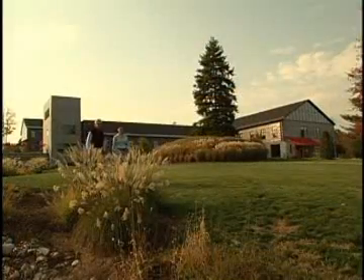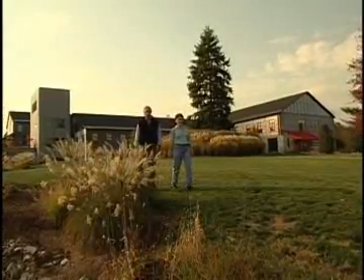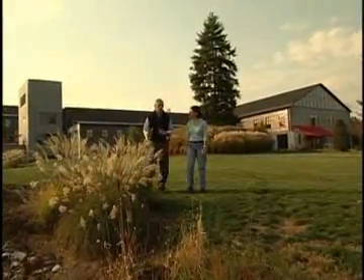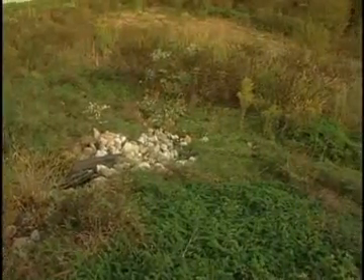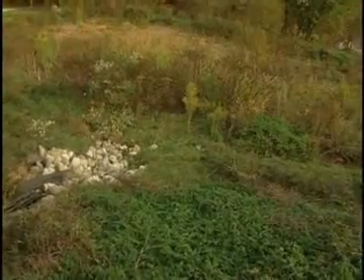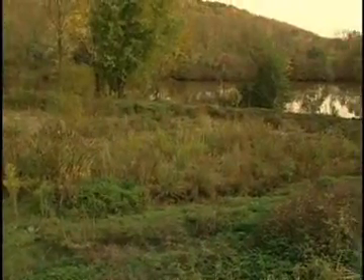I guess we're coming up on the end of the swale here. Yep, this is the end. At this point, the water drops from the swale into the biofilter, which is another management technique that we use to, again, slow the water and take the pollutants out of the water before it gets into the pond.